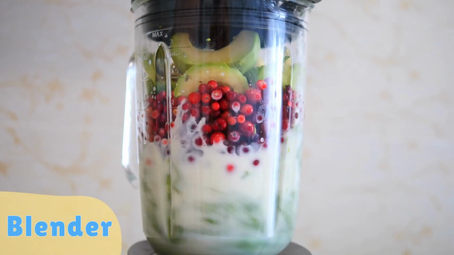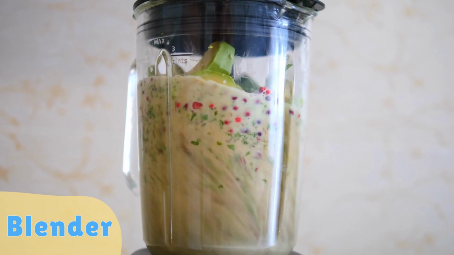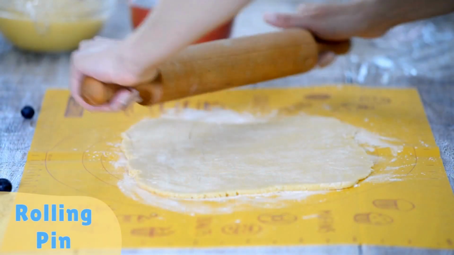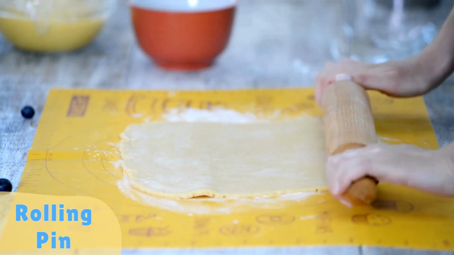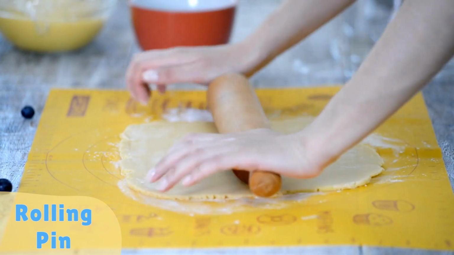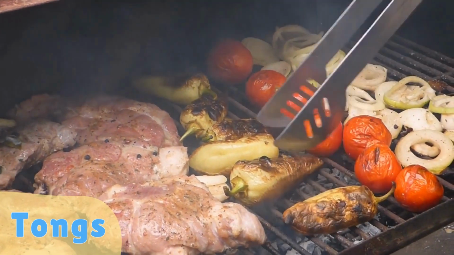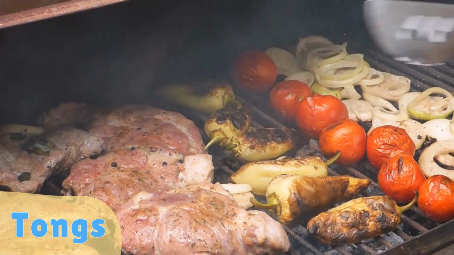Blender. An electric appliance used for mixing, pureeing, or emulsifying. Rolling pin. A cylindrical tool used for flattening dough or rolling out pastry. Tongs. Utensils with two arms and a pivot point, used for gripping and lifting food.